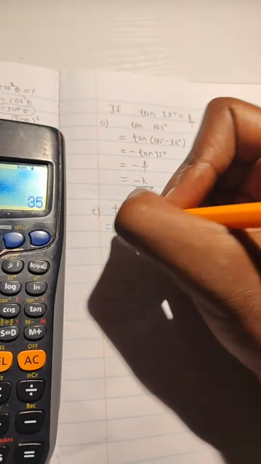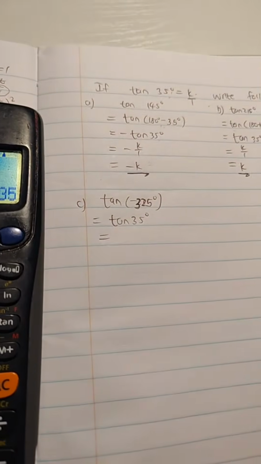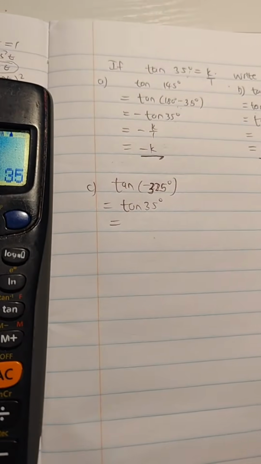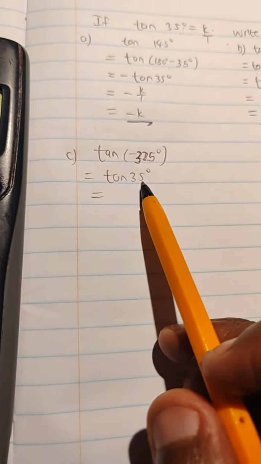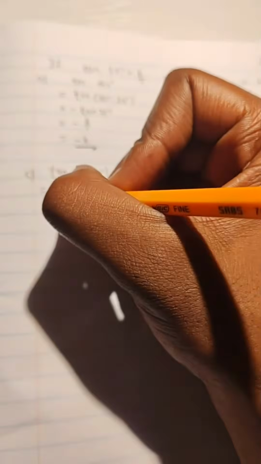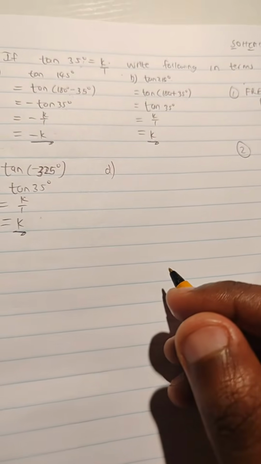The first time round we get tan 35 from the get-go, which is beautiful. The angle is now between 0 and 360. So we go to our triangle directly. Tan is k over 1, which is k. That is the ratio in terms of k.